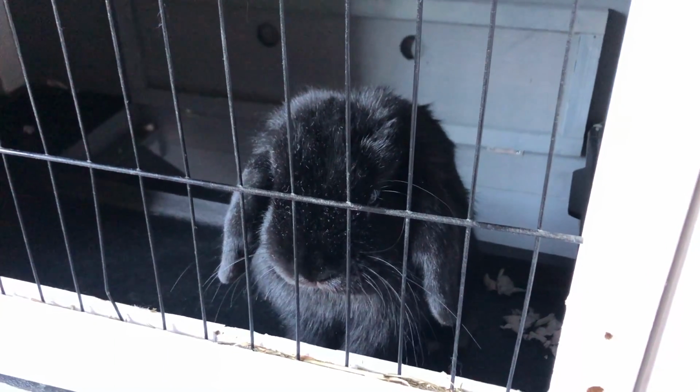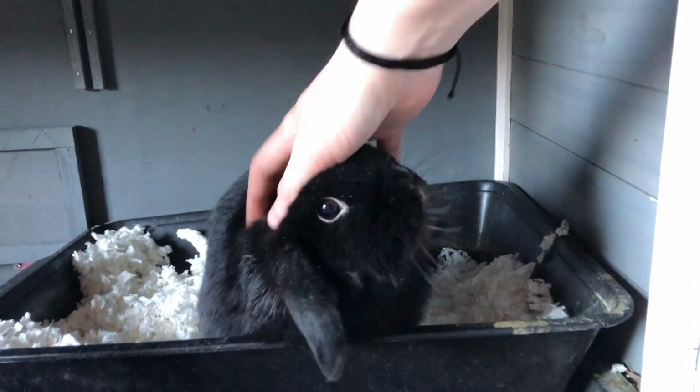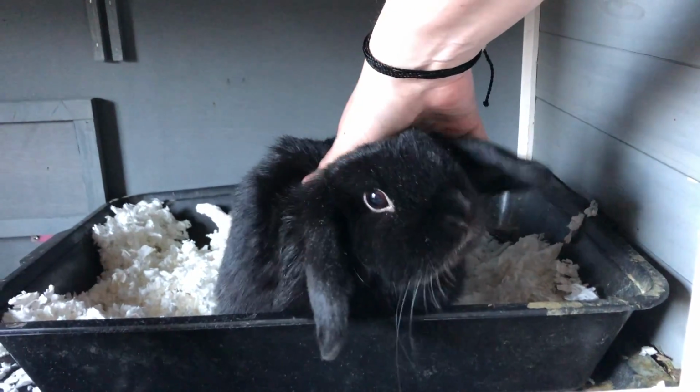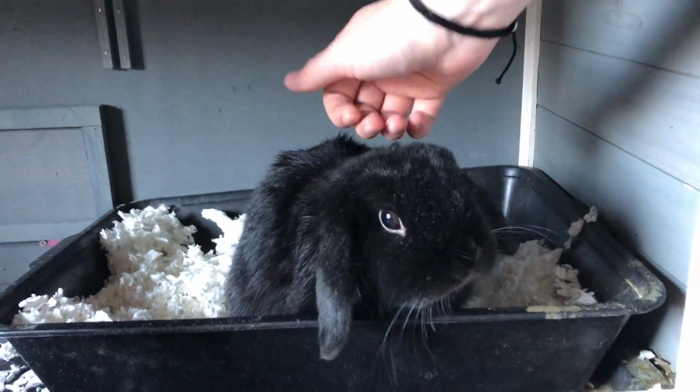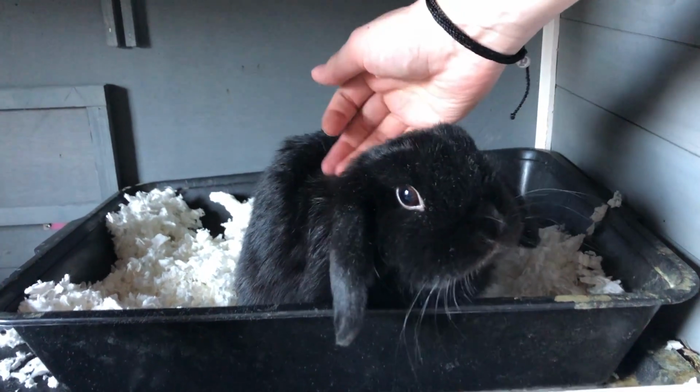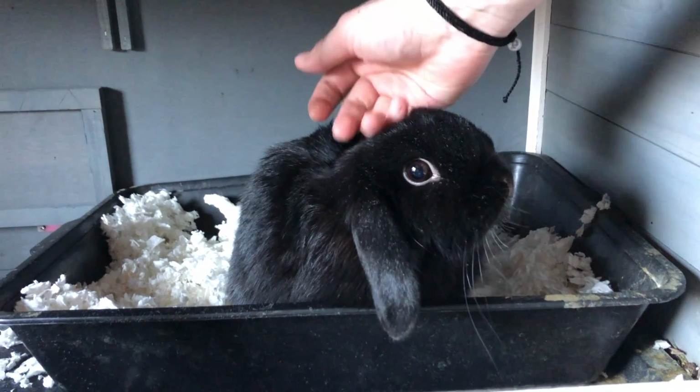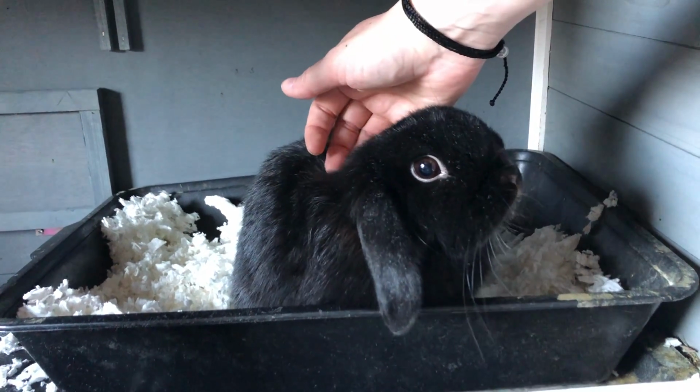This is Maeve. Maeve is a female Holland Lop rabbit. She is all black and she is about 10 months old. Some of her favorite things include scritches and pets. She's not a big fan of being picked up or held, but she does love to be cuddly and get lots of attention.